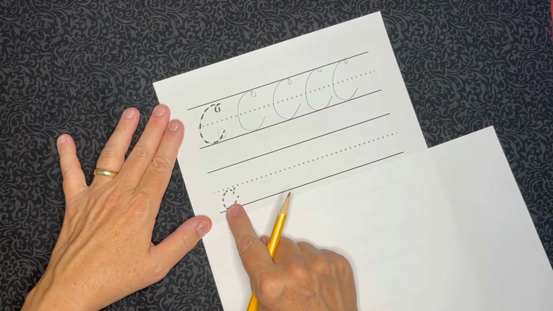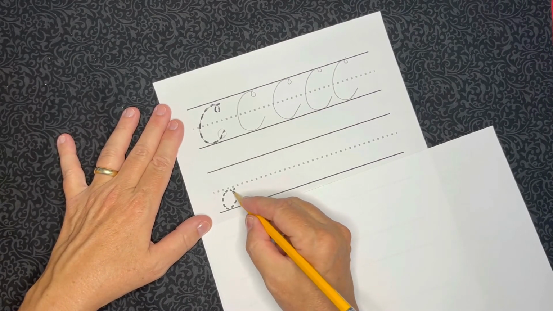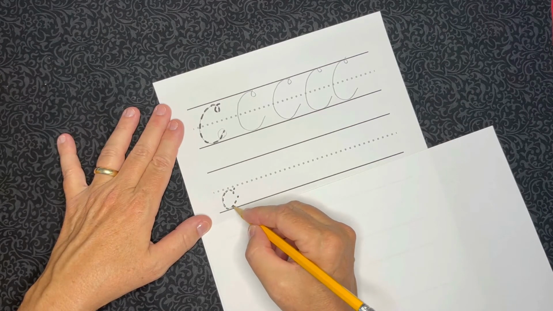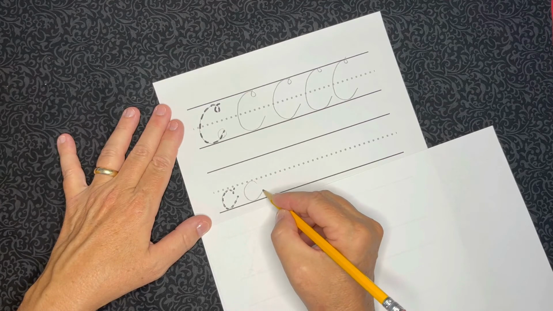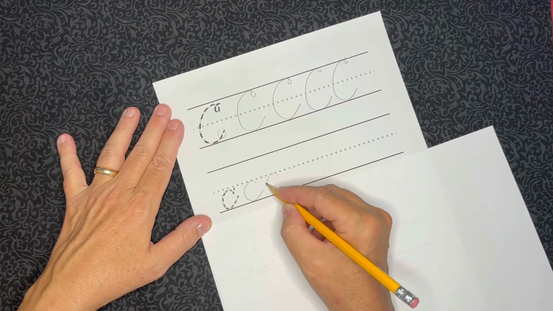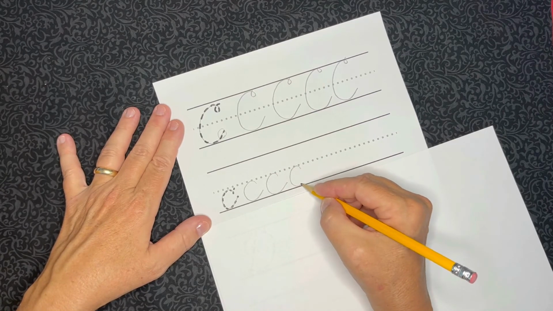Lowercase c, just half the size, no loop. So it's just a little bump, tail, little bump, tail, little bump, tail. Take that all the way across.